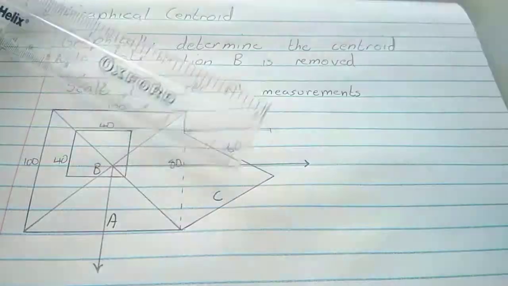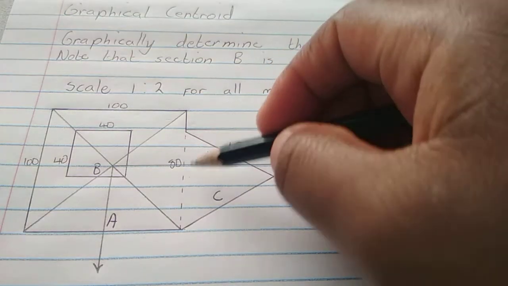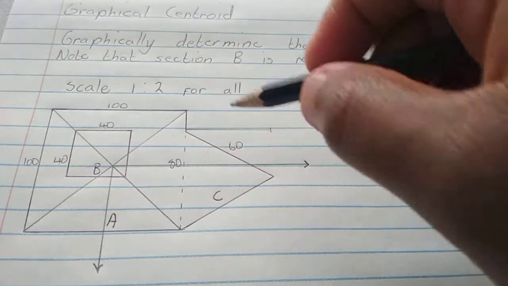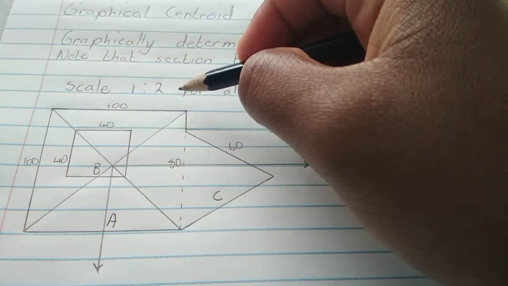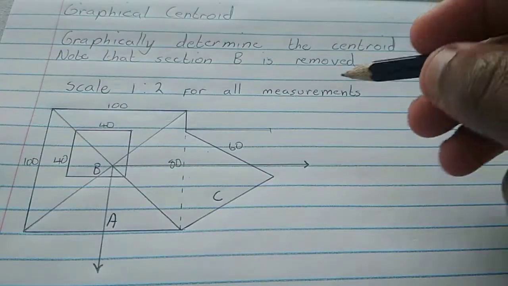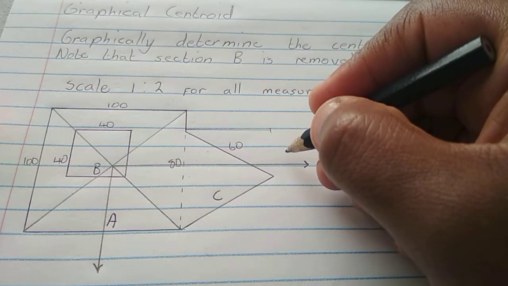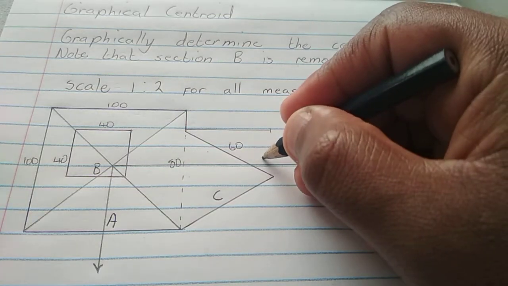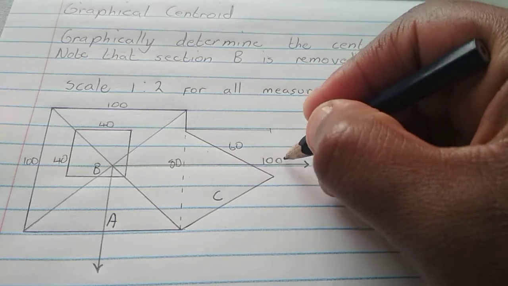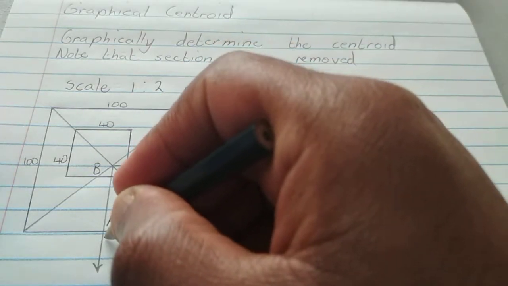Okay, now from there we should get the area of that shape which we got the centroid for. So that shape is 100 times 100, which is 10,000. So we're going to go ahead and write 10,000 right there, and 10,000 right there.